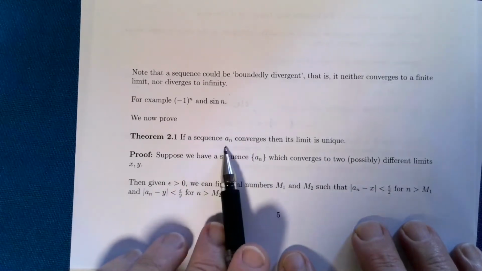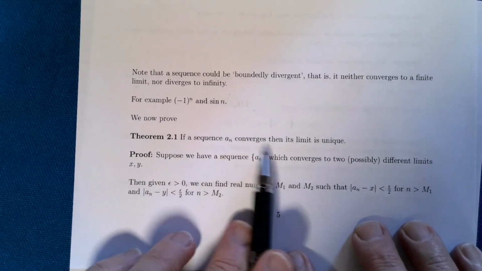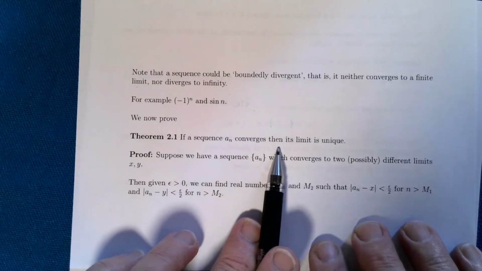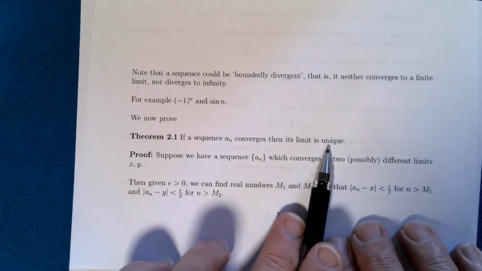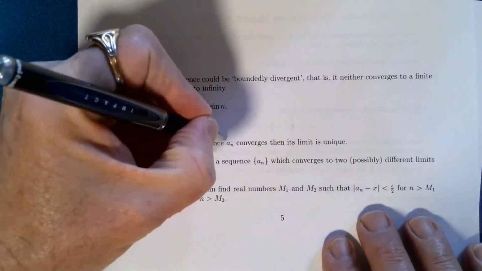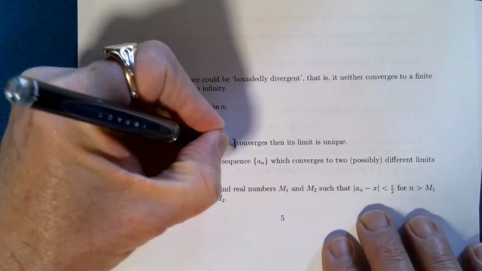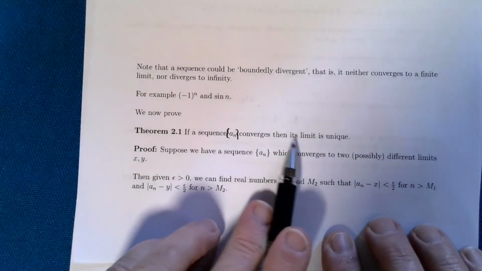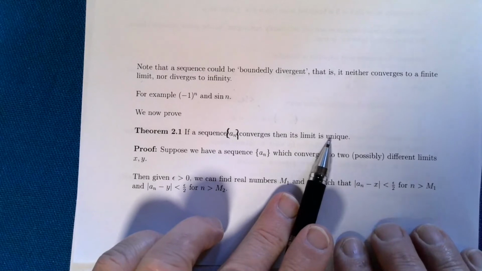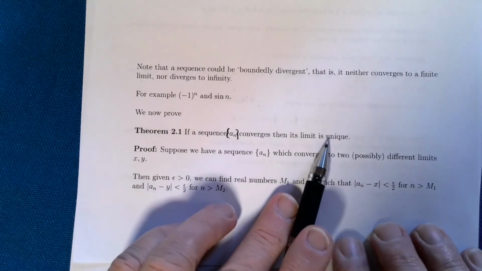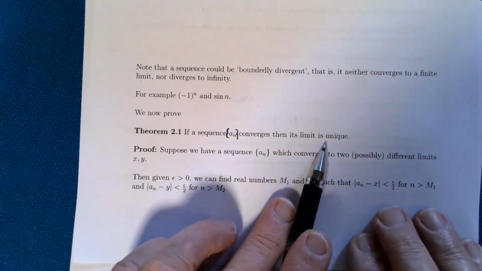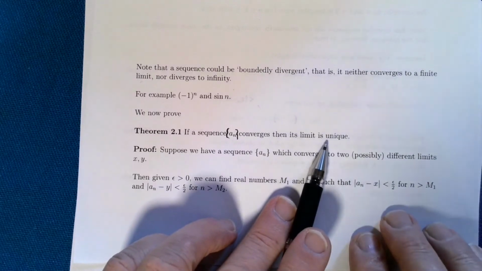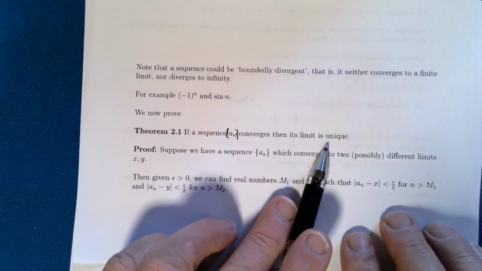It says if I've got a sequence a_n, if this converges, then its limit is unique. I suppose technically I should put some curly brackets around that, but I've got a sequence a_n. If it converges, then its limit is unique. You can't get two different limits from the same convergent sequence. And it's a fairly obvious thing.